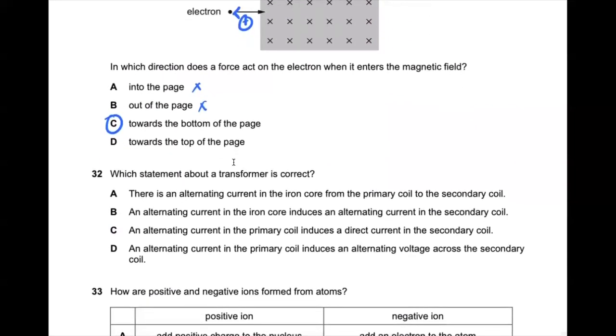Have a look at another one. 32, which statement about transformer is correct? A, there is an alternating current in the iron core from the primary coil to the secondary coil. This is not true. Current doesn't actually flow through the core. B, an alternating current in the iron core produces an alternating current in the secondary coil. If you think about it, this is an alternating current in the iron core. Again, it's not in the iron core, so this is wrong.